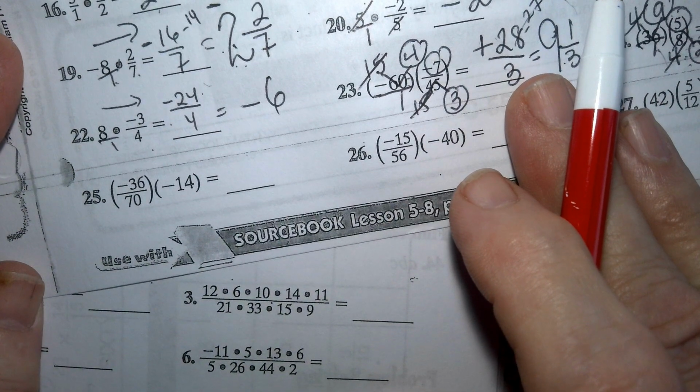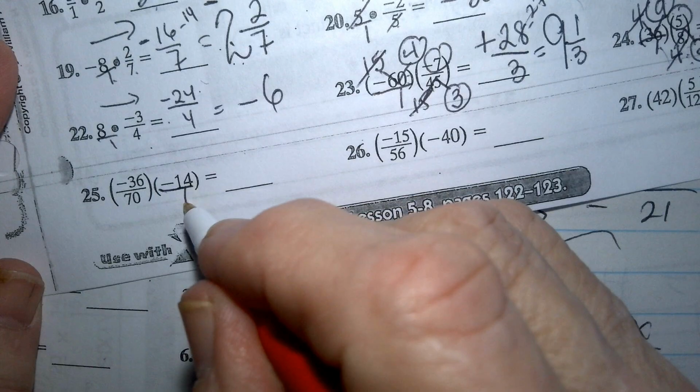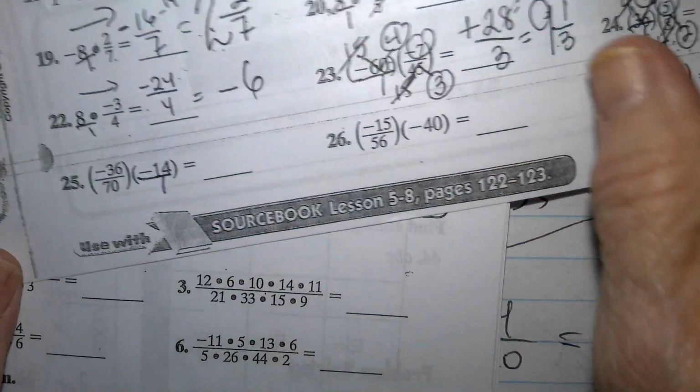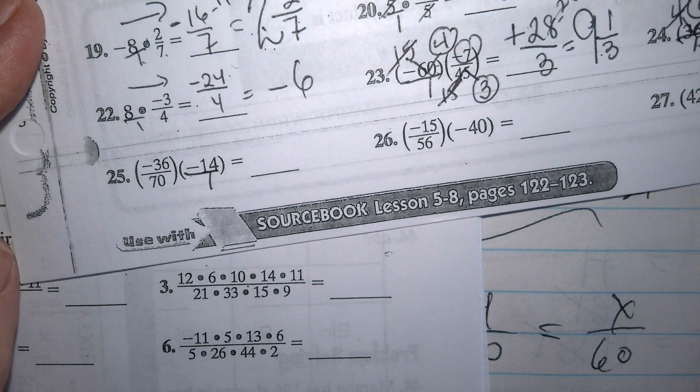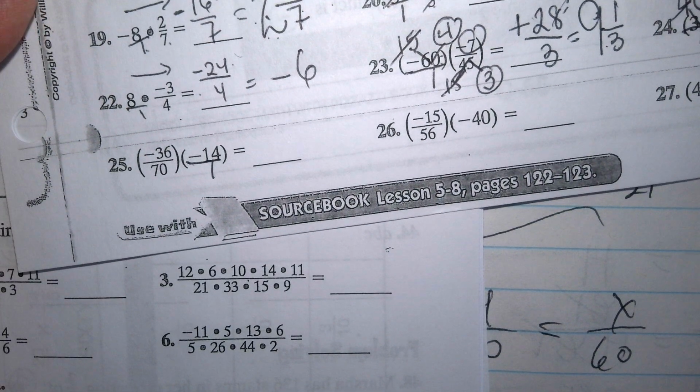So, I'm going to check to see if 14 goes into 70. Does anybody want to guess how many times it would go if it did?